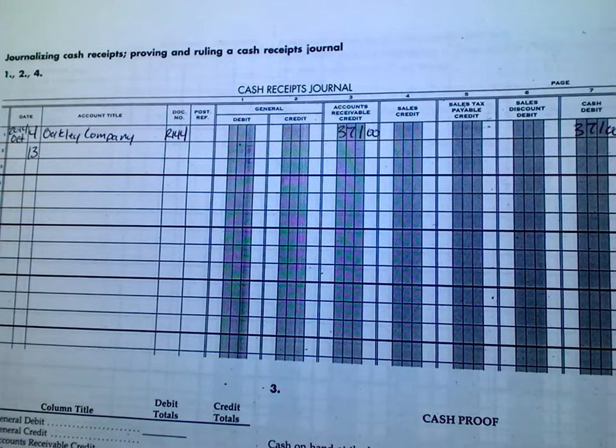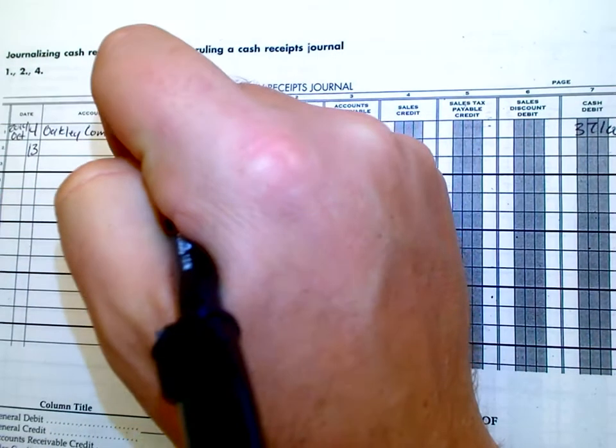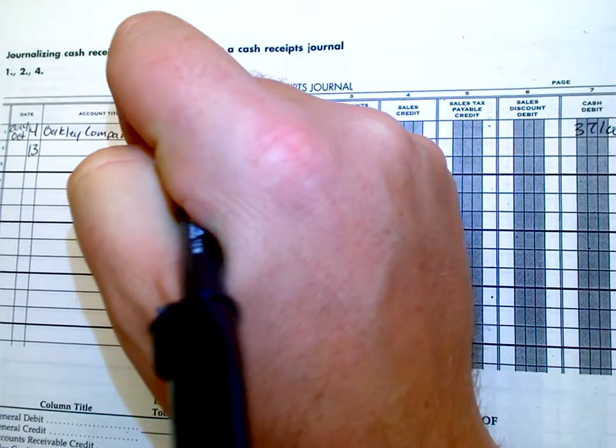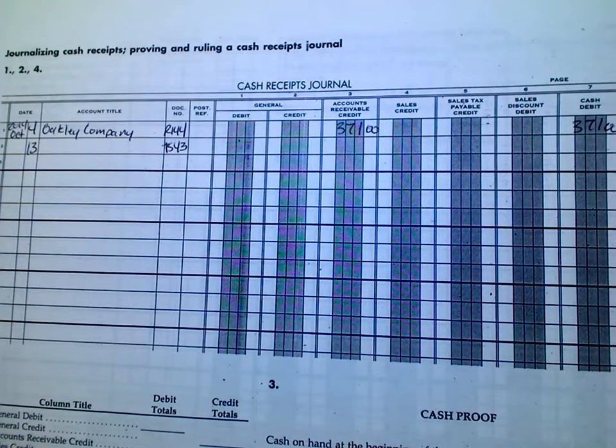When you record the sales, it says TS 43, so I'm going to write TS 43. TS stands for terminal summary. At the end of the night, when you close your cash register, it will print out a receipt saying how much money should be in the drawer.